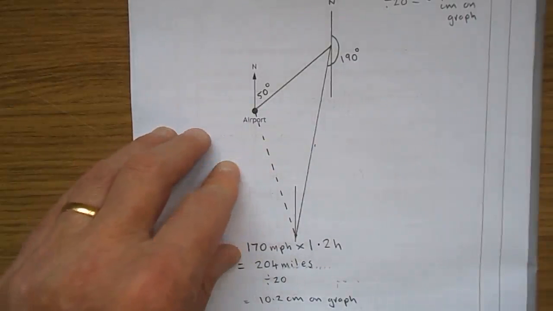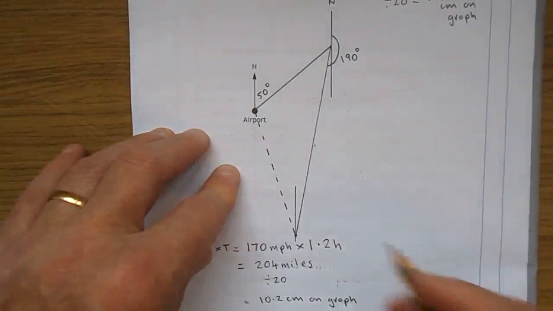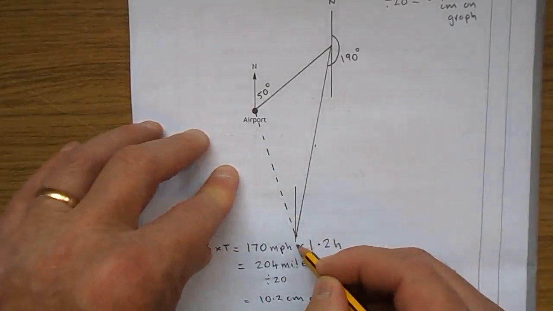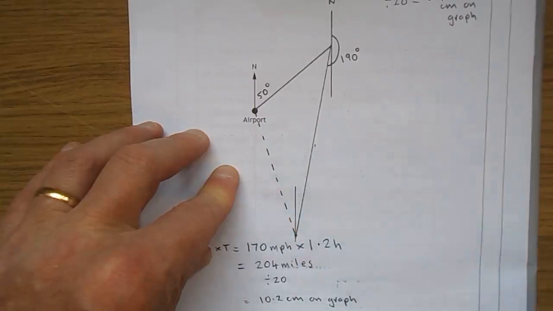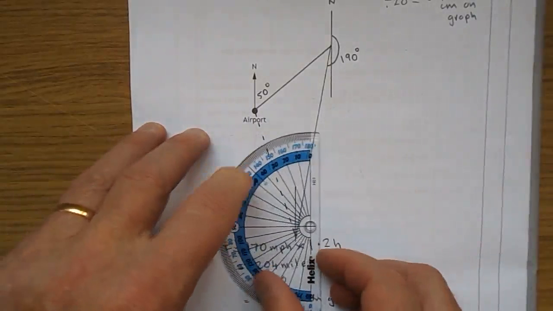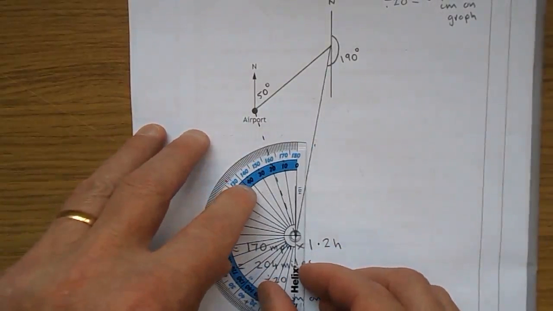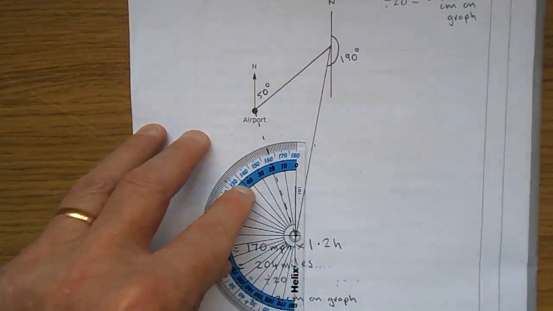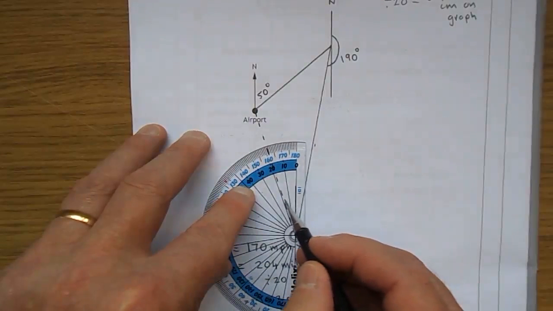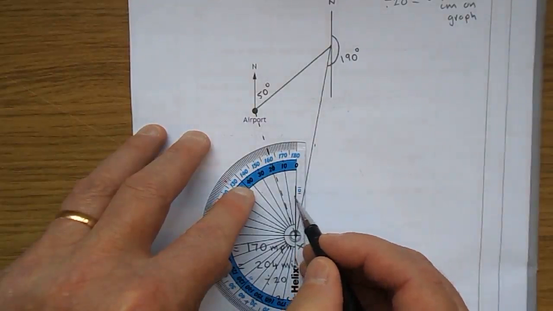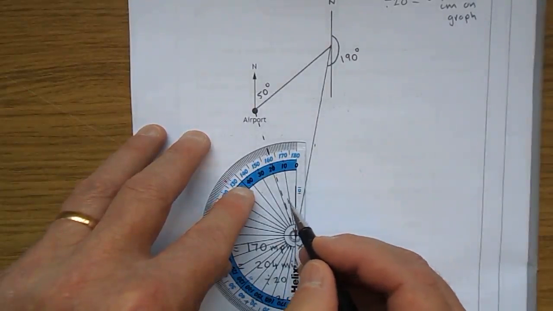Okay, and the bearing, how did I get the bearing? Don't forget the bearing is that angle there, all the way around to there. What I decided to do was to put that there, and I worked out that smaller angle there. Okay, and that looks like about 18 degrees.